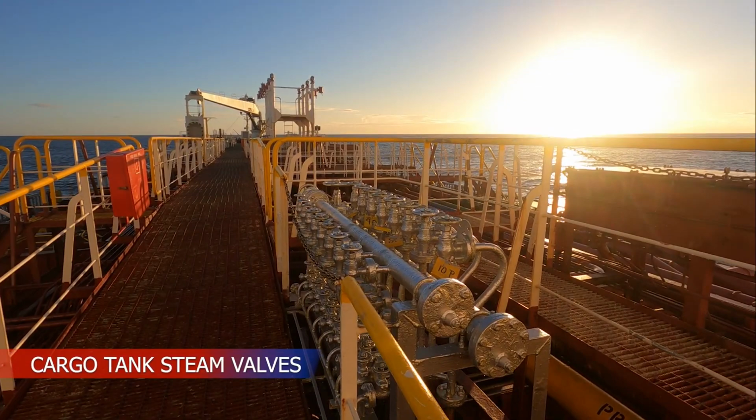This one over here is an MOT, which is called Ministry of Transport. Just like an accommodation ladder, this is a portable ladder. We call it a gangway.